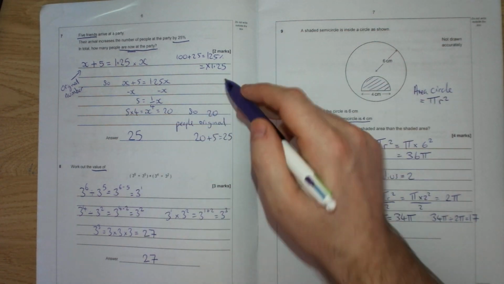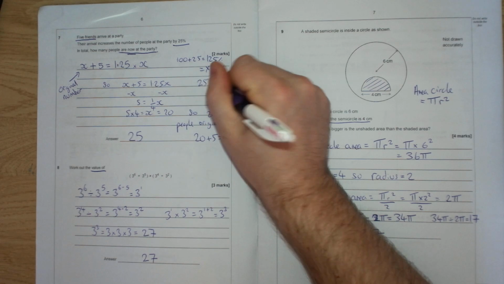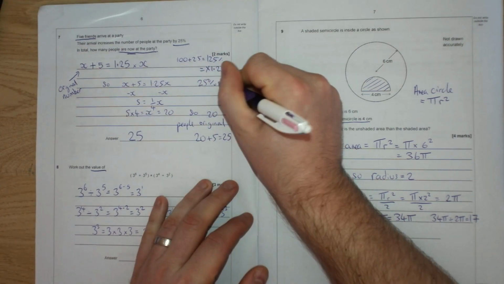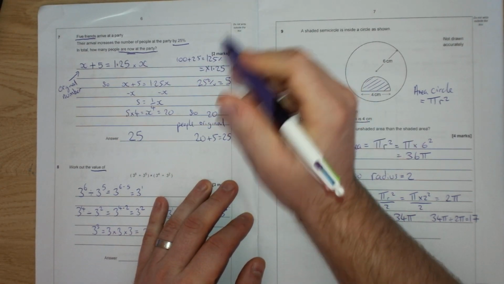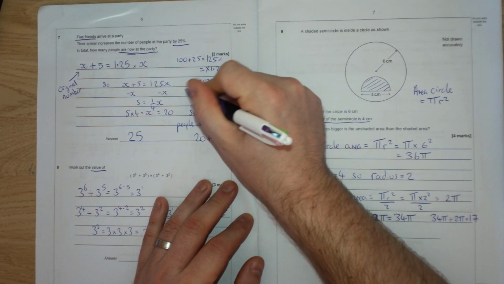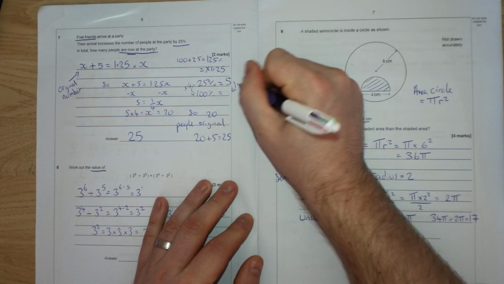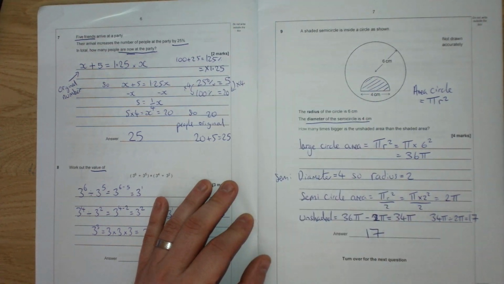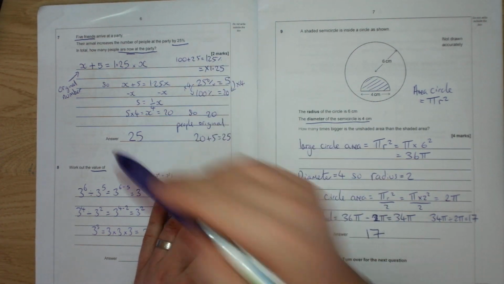The other way to do it is to say 25% equals 5, therefore 100%, again we have to multiply by 4 there, so we get 100% of the people that start with 20, plus the 5 gives us 25.